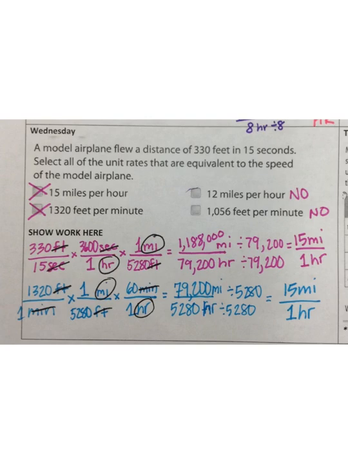Okay, so here is my work in pink, the one that I just set up for you. I put in 3,600 seconds in 1 hour, 5,280 feet in 1 mile. I multiplied across and then reduced so that it was a unit rate, and it came out to 15 miles in 1 hour. So that means for my first two top selections, that will be a yes for 15 miles an hour, no for 12 miles per hour.